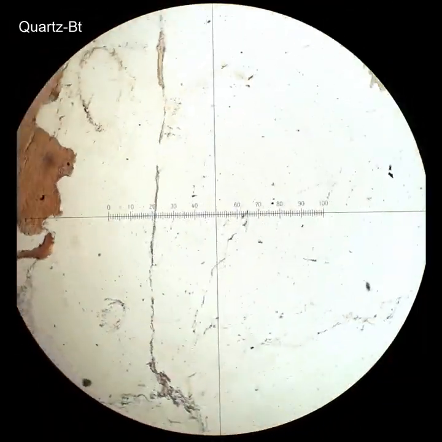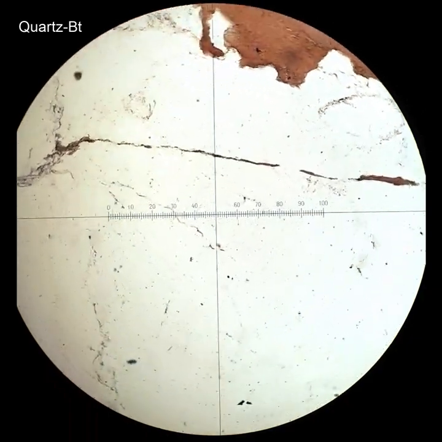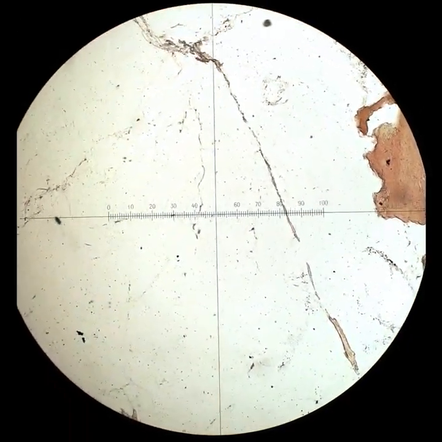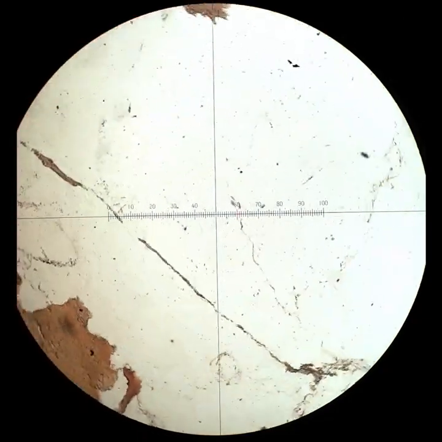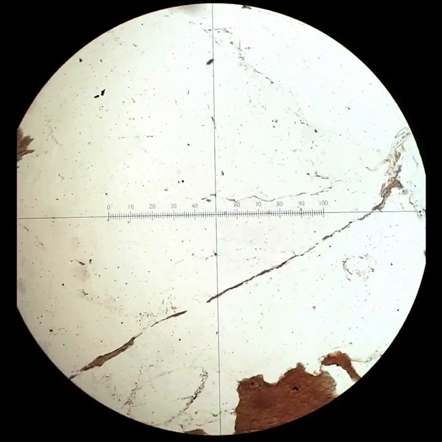So here, this quartz is more deformed. You can't tell that in plain polarized light. But when the polars are crossed, you'll be able to see there's lots and lots of different subgrain boundaries. And even those larger grains with the serrated edges have also started to break up into little subgrains.